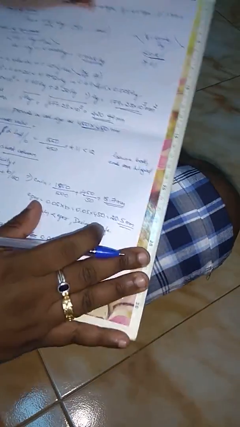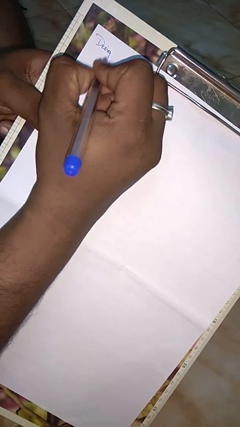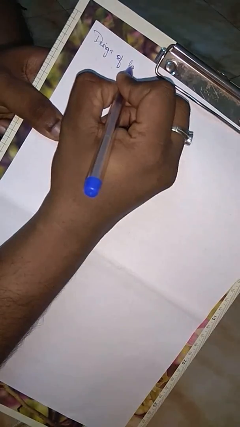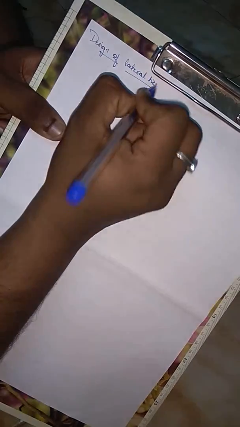Once this is done, the next step is the same: diameter of the lateral ties and the spacing of the lateral ties. So next is design of the lateral ties.